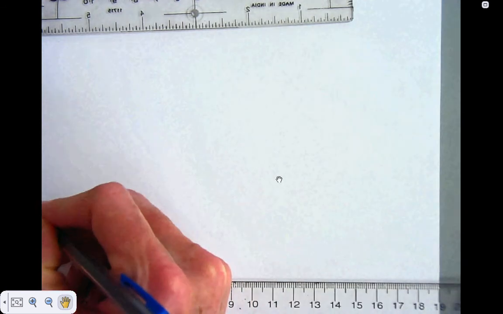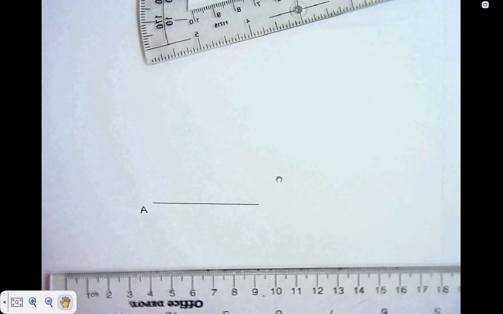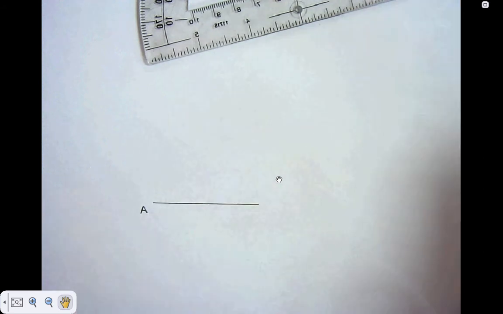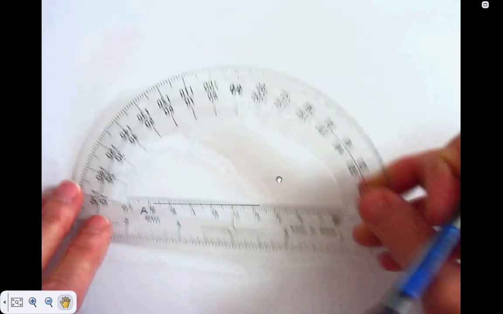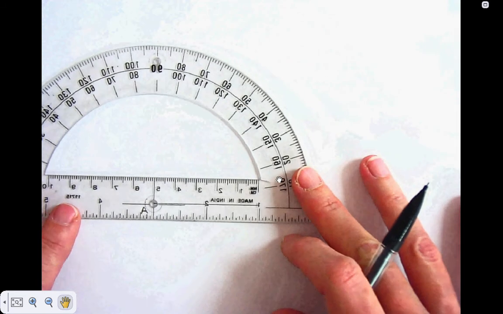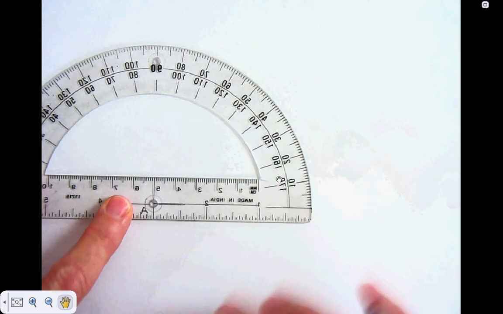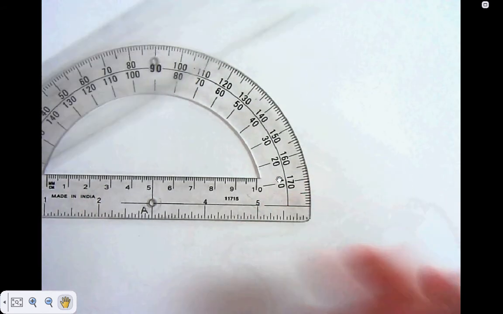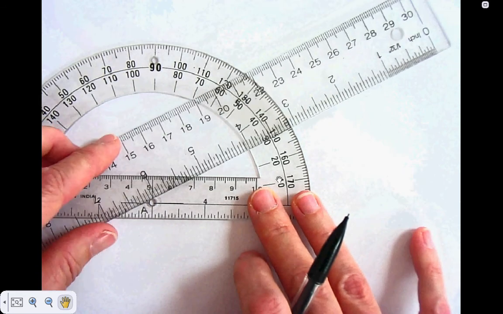We know that this is going to be angle A, and it is 5 centimeters. So what we need to do is create an angle A, which is 30 degrees. Let's see, how about we turn this the right direction and measure 30 degrees.